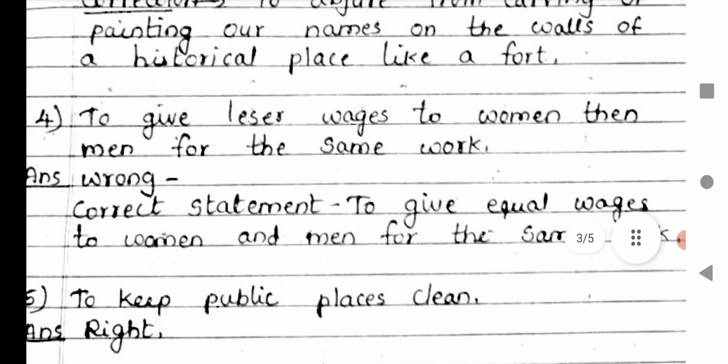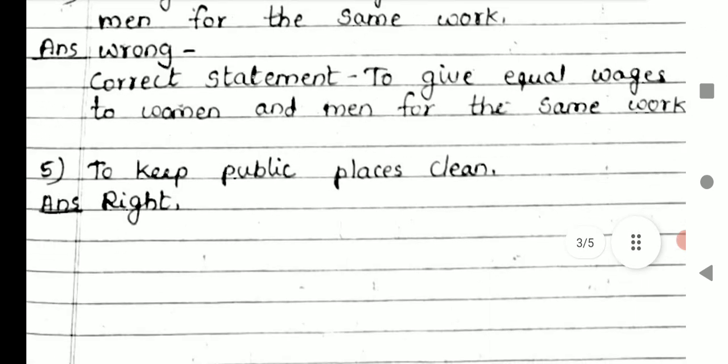Next, to give lesser wages to women than men for the same work. Answer, wrong. Correct statement is to give equal wages to women and men for the same work. Next, to keep public places clean. Answer, right.